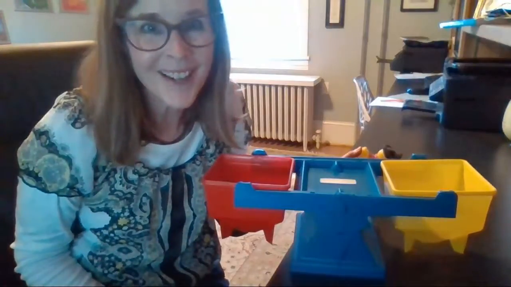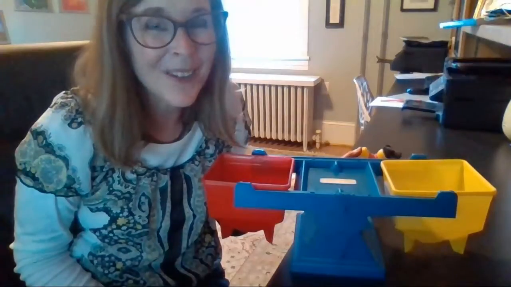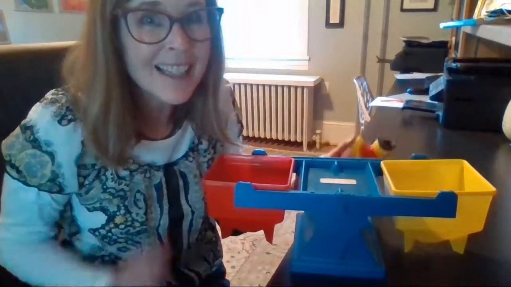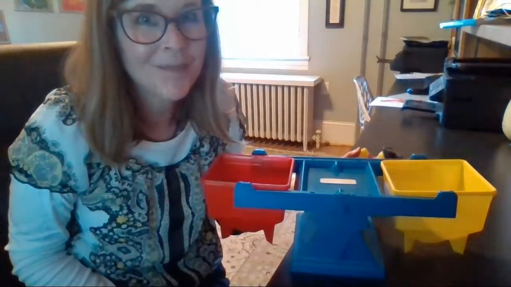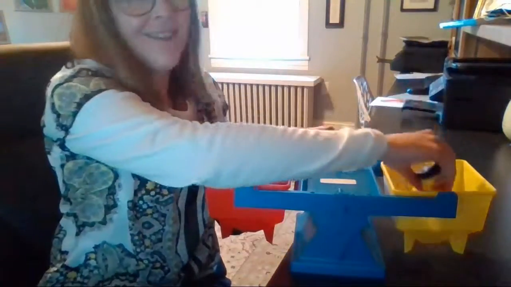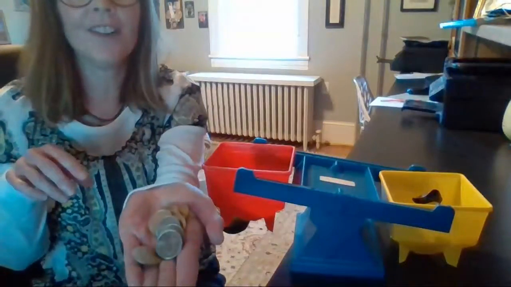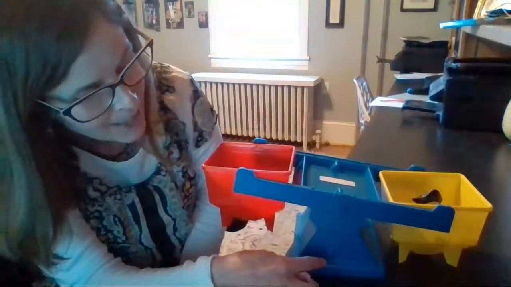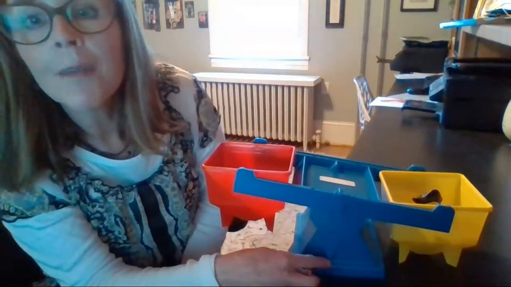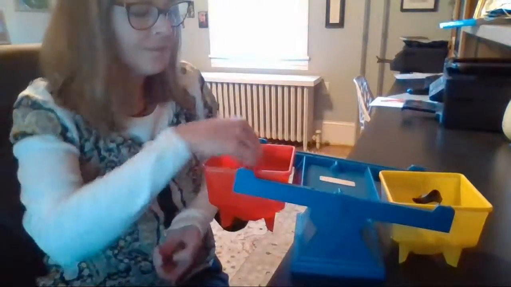So let's find out how many quarters it takes to equal 1 Rubber Ducky so that the buckets will be the same as. Make a prediction. How many quarters will be the same weight as Rubber Ducky? Here we go. Rubber Ducky in the yellow, and I have a handful of quarters. Let's count as we put them in. And remember, if it's same as, the tip of the balance scale is going to match up with the line.